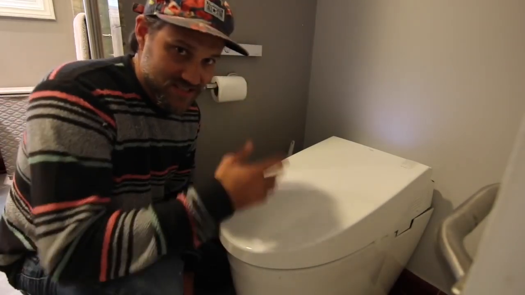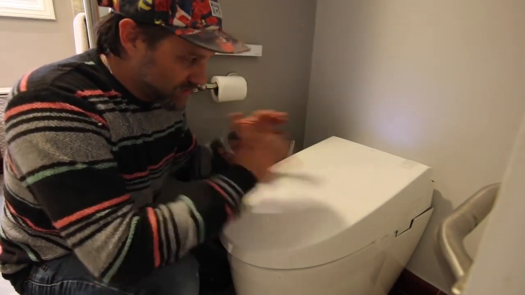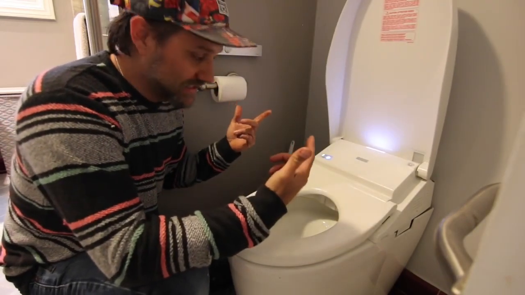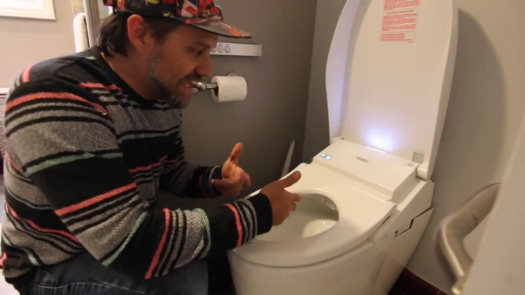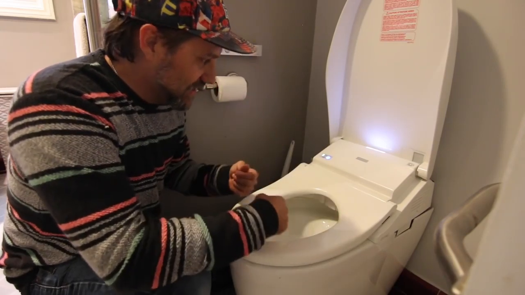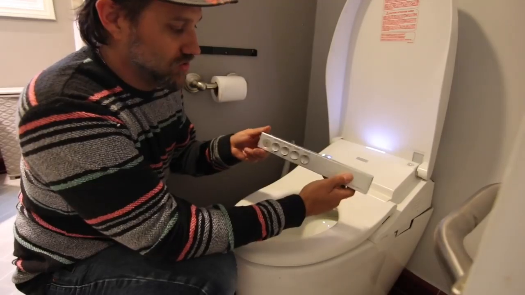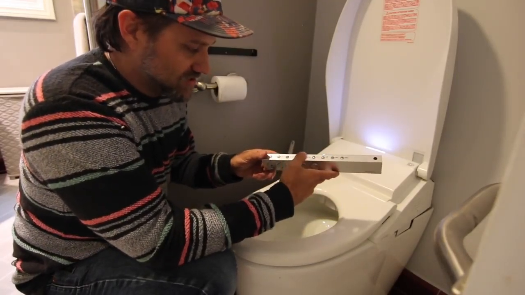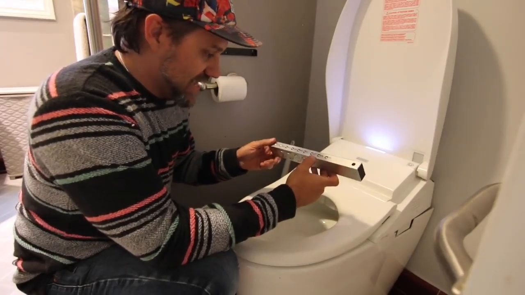This, my friends, is the Toto NeoRes toilet. Now this toilet comes with features beyond features, whatever you want. I mean, automatic lid opening, heated seat, self-cleaning, bidet, you name it, it has it. It does it automatically. And in case you don't want it to do automatically, it comes with this huge remote control that has pulsating, oscillating, whatever it oscillates. I have no idea what oscillating could mean, but it has it.